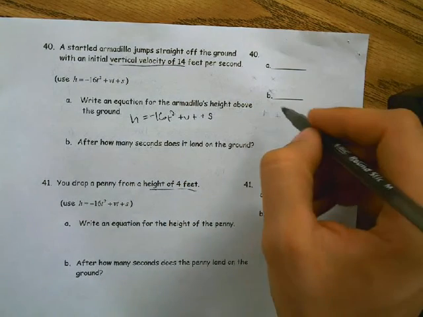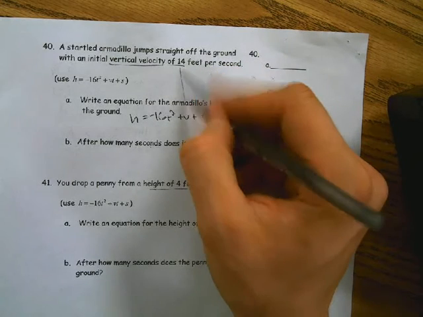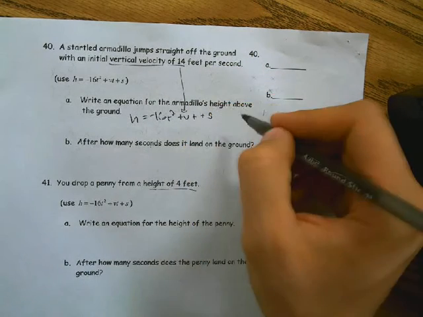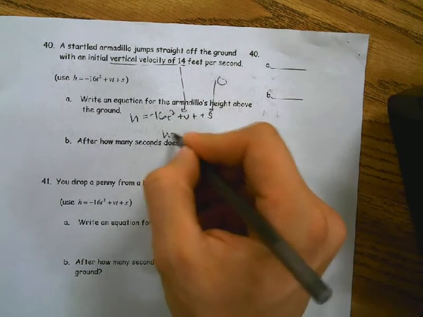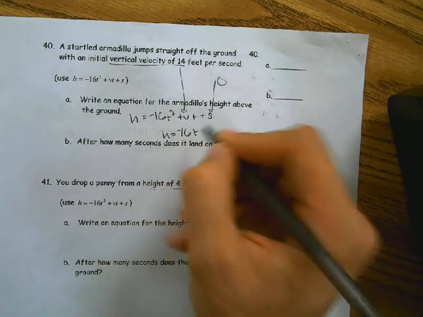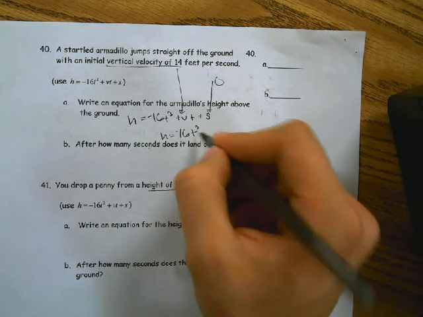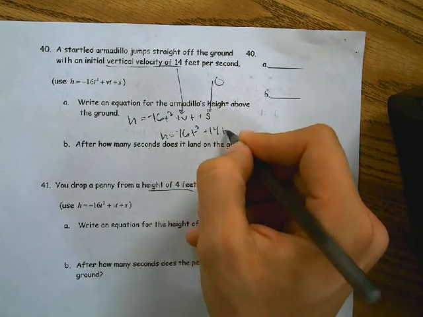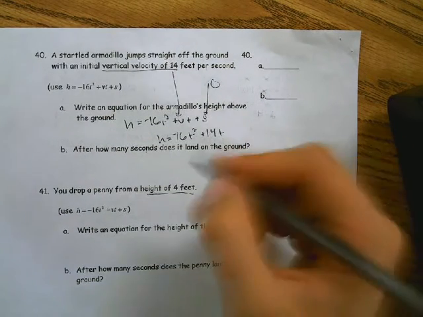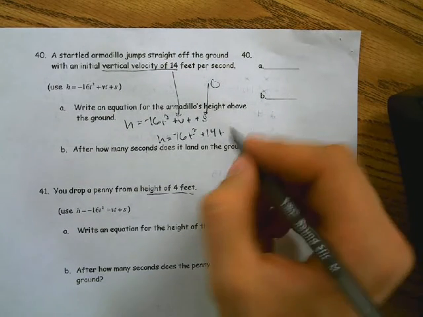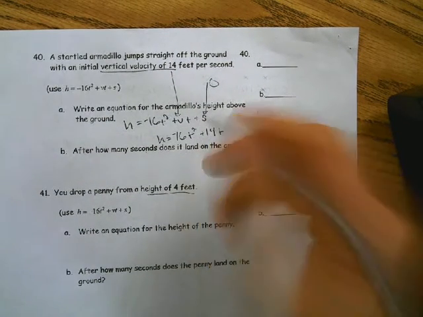So when we're trying to write this equation out, we need to know that the initial velocity was 14. If you're jumping from the ground, the initial height is 0. So when I rewrite this for this particular situation, you get negative 16t squared plus 14t, that's our initial velocity, plus 0. You can write the plus 0 or not. I'm not going to because it's not needed. But if the initial height is 0, s simply goes away.